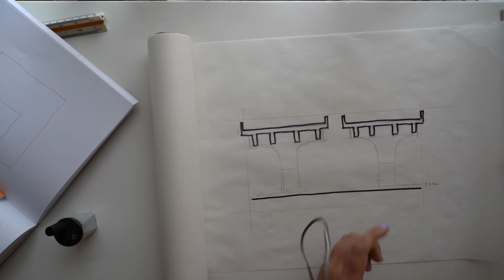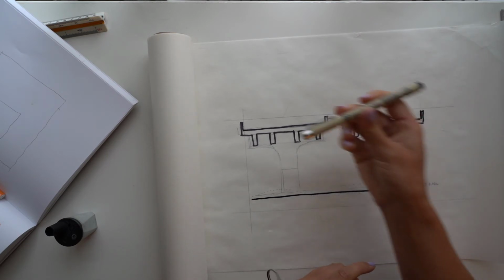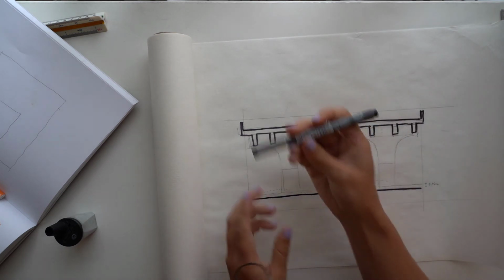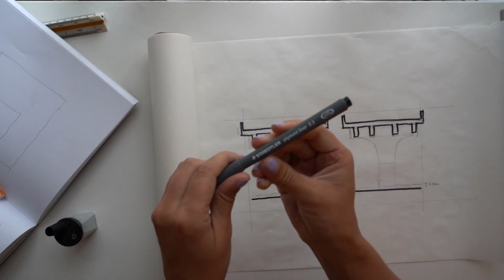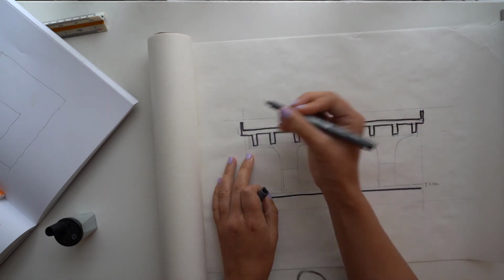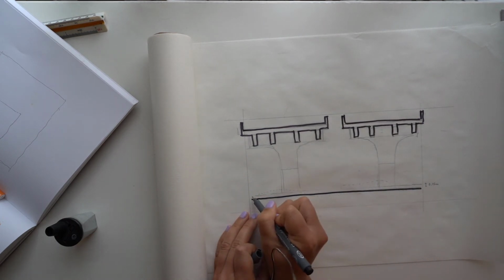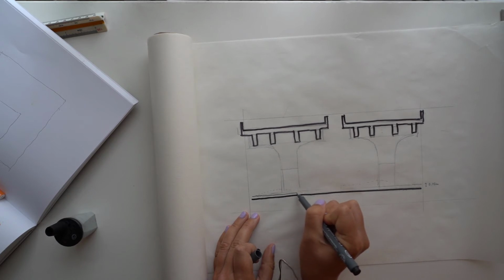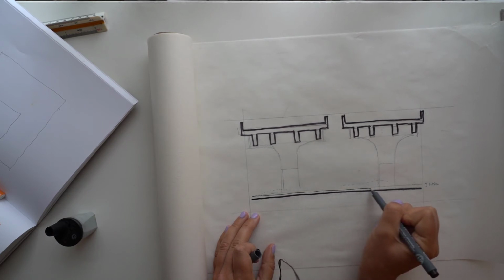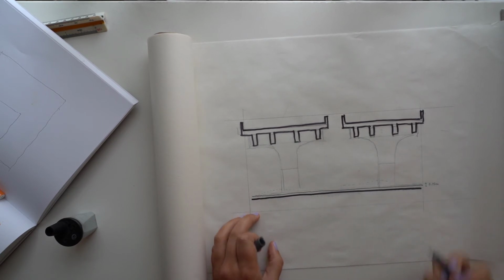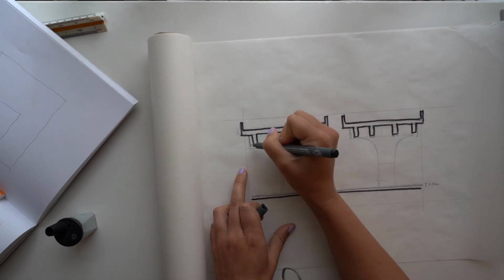And now, if you want, you can go in with some technical pens. I'm going to maybe start with a 0.3 liner. And you can add in some of the line weights that you see in the background. So the line of this curb, the outline of this infrastructure.